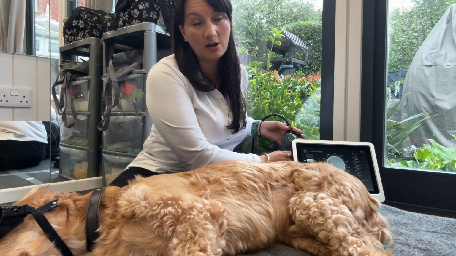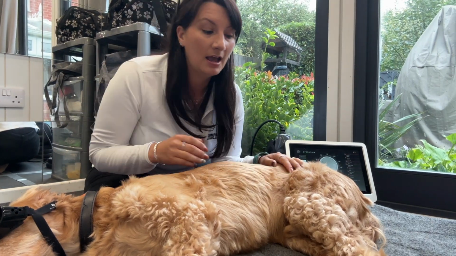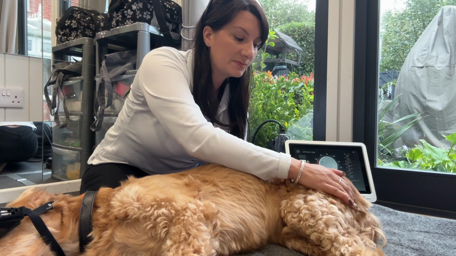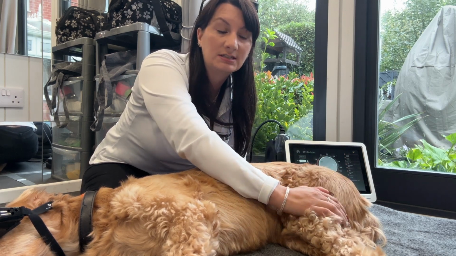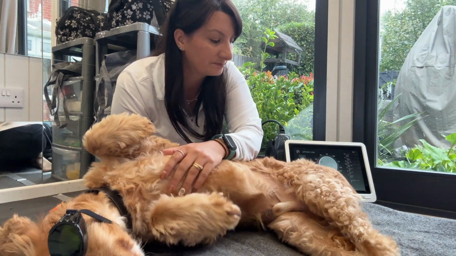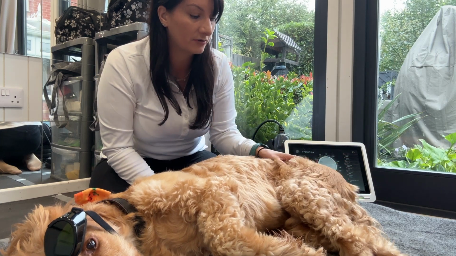If I'm going too slow, it will alert me. And if I'm treating at the right speed, then it will tell me that it's happy at the speed I'm going, which means that I'm going to dose my tissue evenly across the area that I'm treating. And I know that that area is going to get the right dose. So that's why I personally love scanning, because you can cover a larger area.